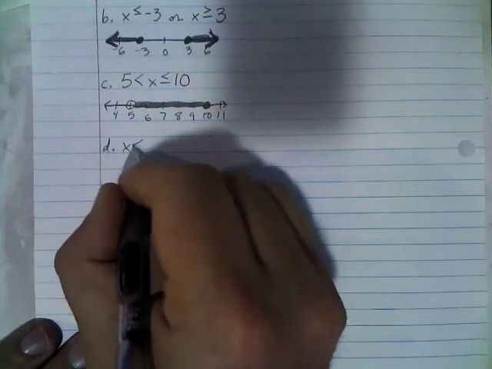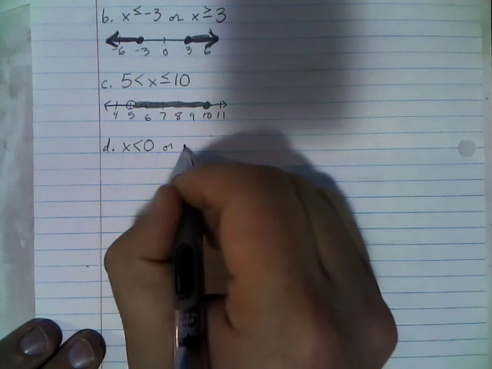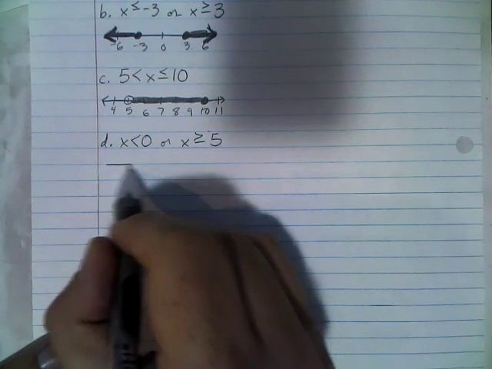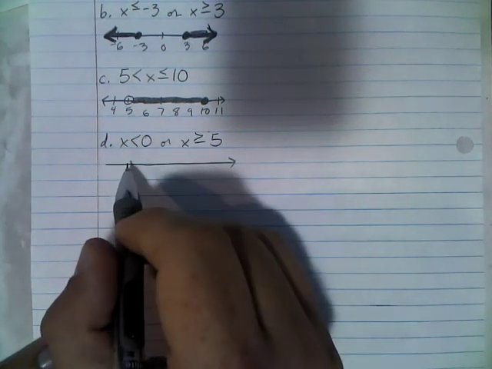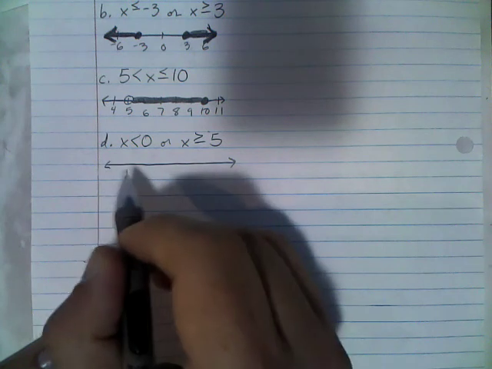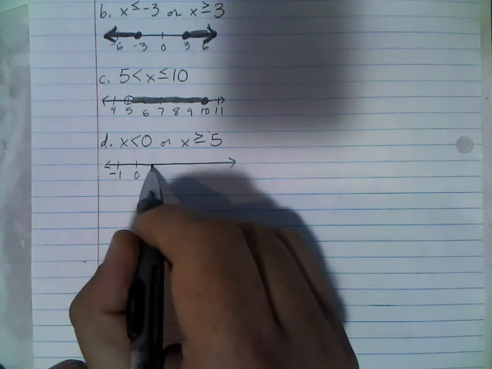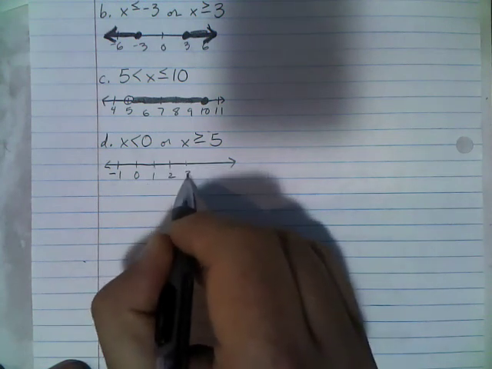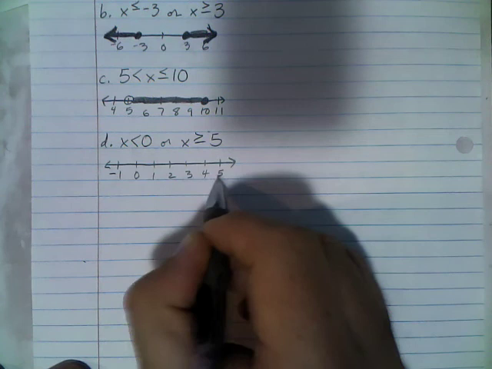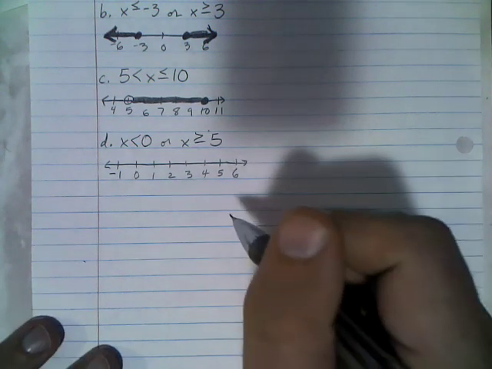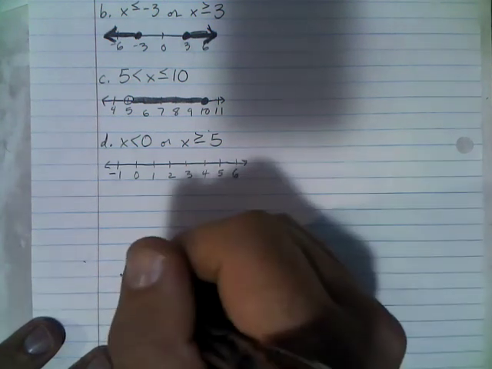D says that x is less than 0 or x is greater than or equal to 5. So if I go ahead and graph this, I'm going to start at a negative 1. So 0, 1, 2, 3, 4, 5. Oops, again, didn't leave enough room. Need a little bit more. 6. So or, remember, just means we're going to graph them both and put them on the number line.